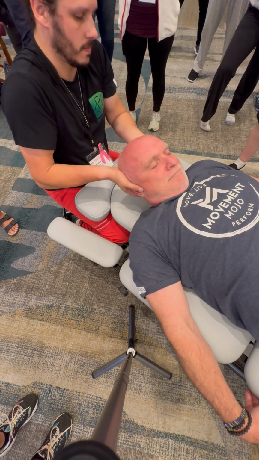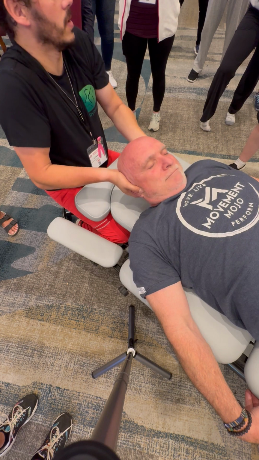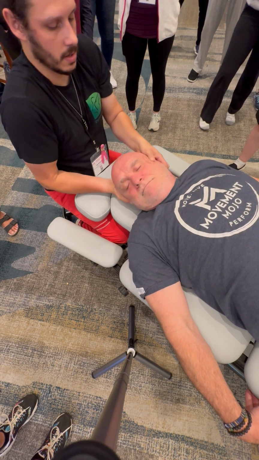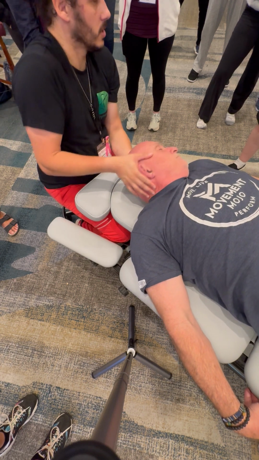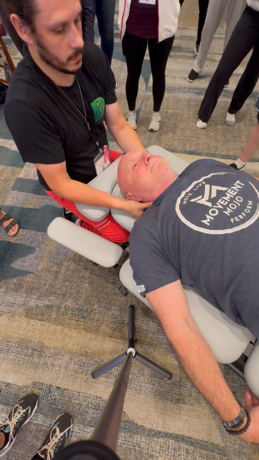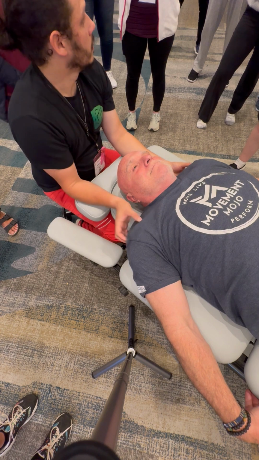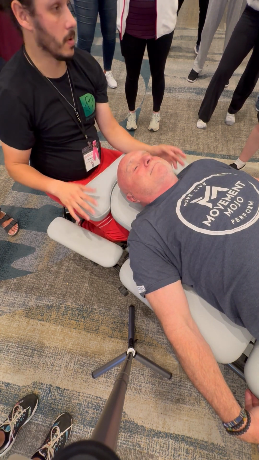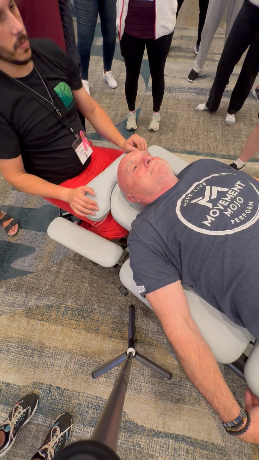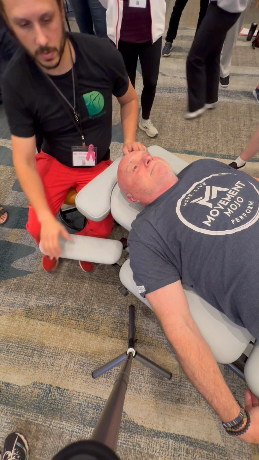Now, see how much more movement I got? And then I got full rotation now, and full rotation now. Okay? So that's how we're gonna do this. Okay, so I want everyone to hop on the table, and then we're gonna go over how to do the diaphragm release first, okay?